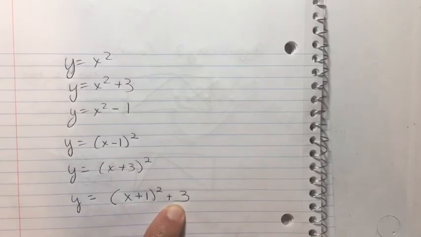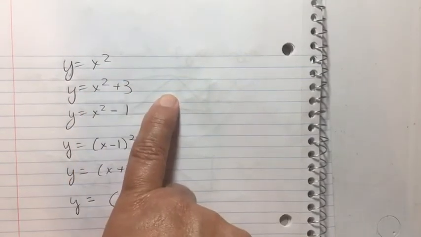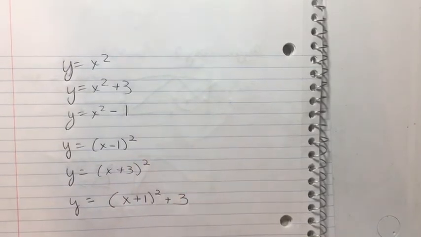Now, those gave us the vertexes. The vertex of this one was 0, 0. This one was 0, 3. This one was negative 1, 3. Remember, that's the bottom or the top of the parabola. Well, for this topic, we're going to do the same thing, only with absolute values. So let's take some notes.